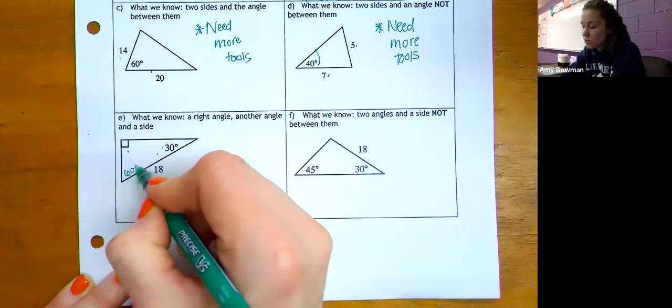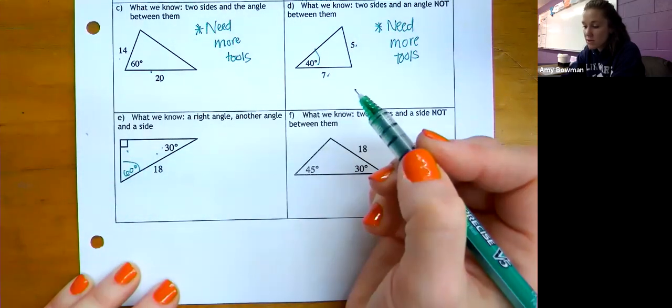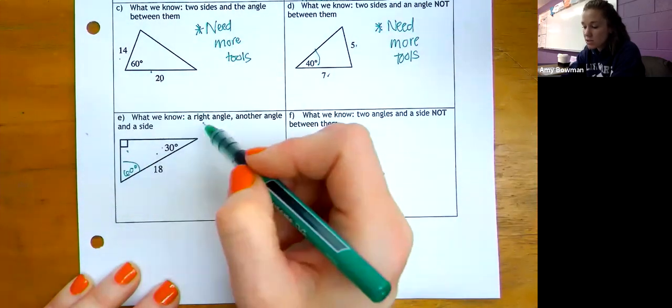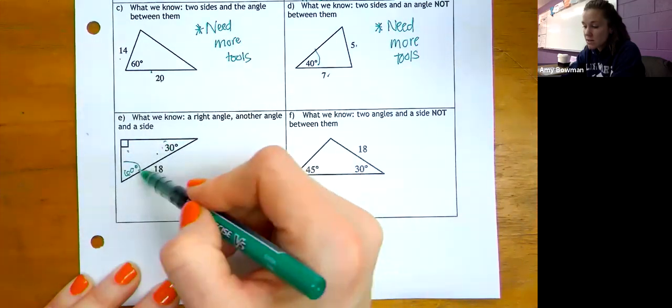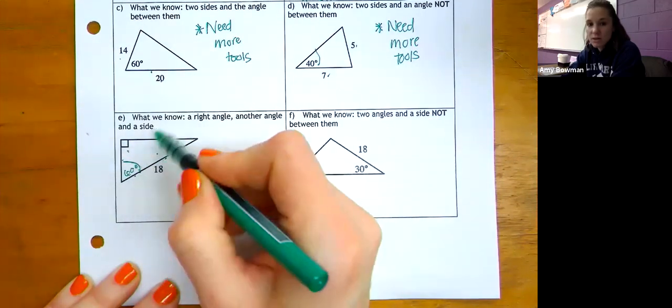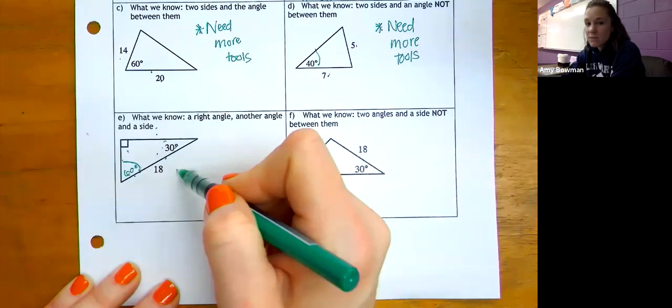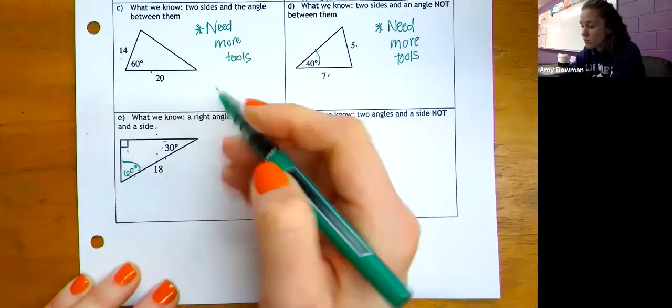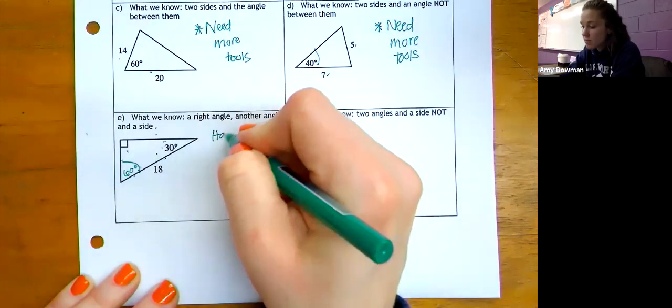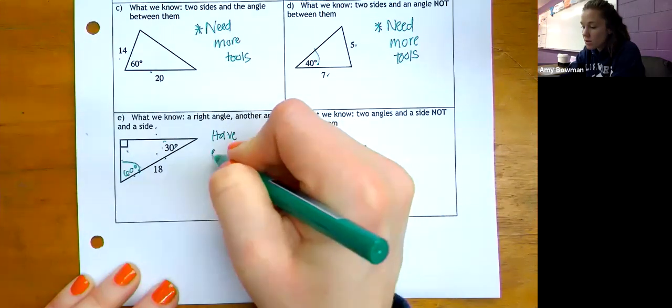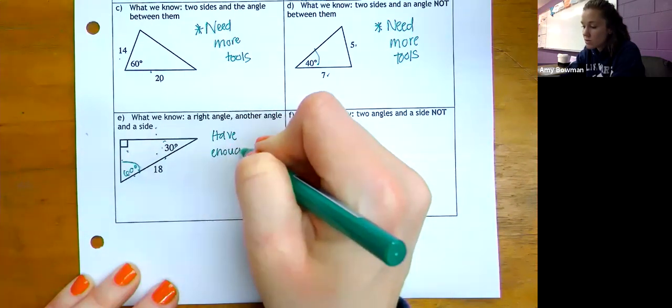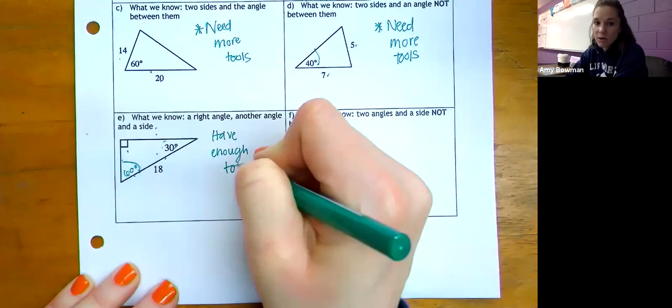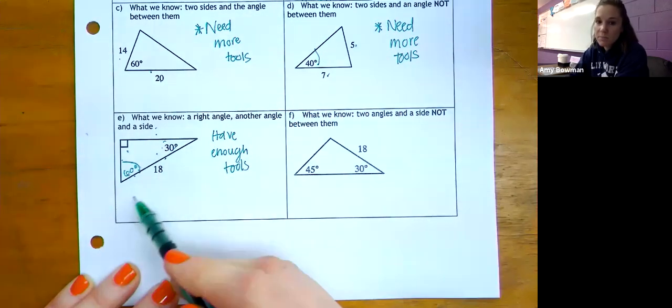And then, now I have all 3 angles, I could use trig functions to relate these 2 angles with these 2 sides, since I know one of them. This one we can do. We have the tools for this. I'm not going to spend time doing it, but we have enough tools and could, with a little bit of work, find all that missing information.